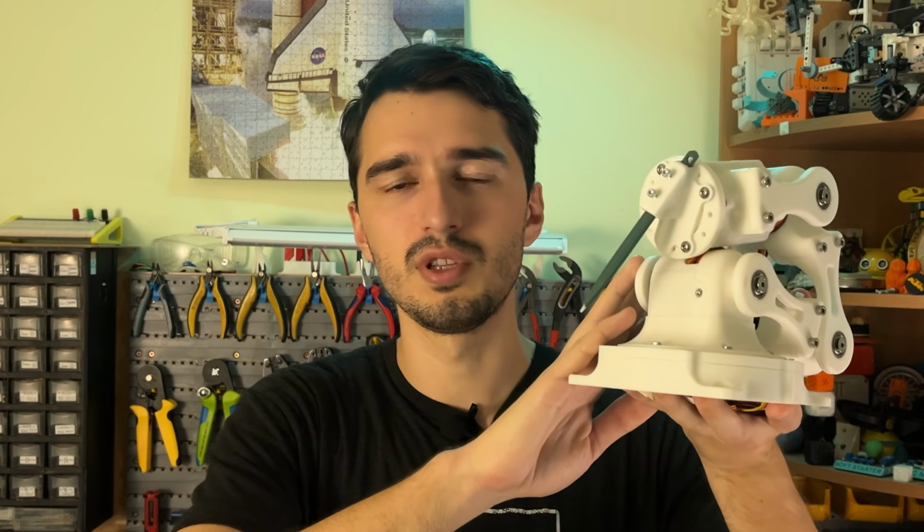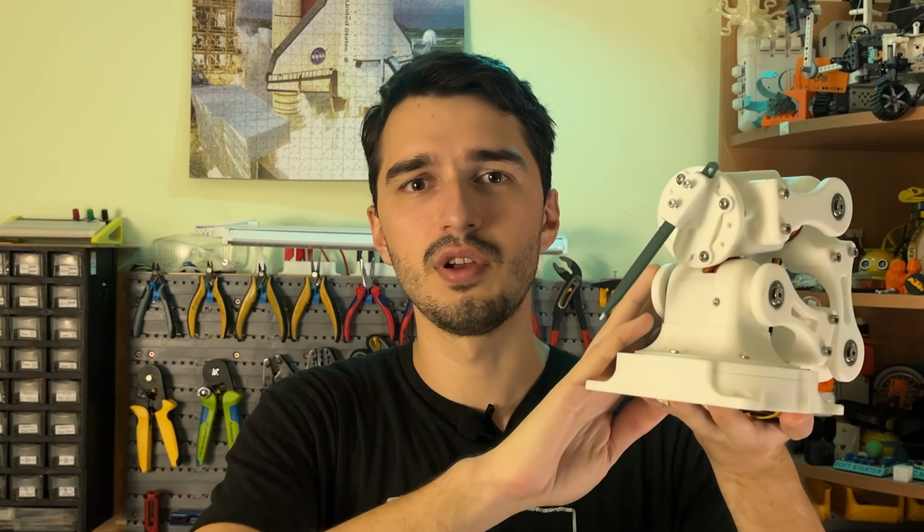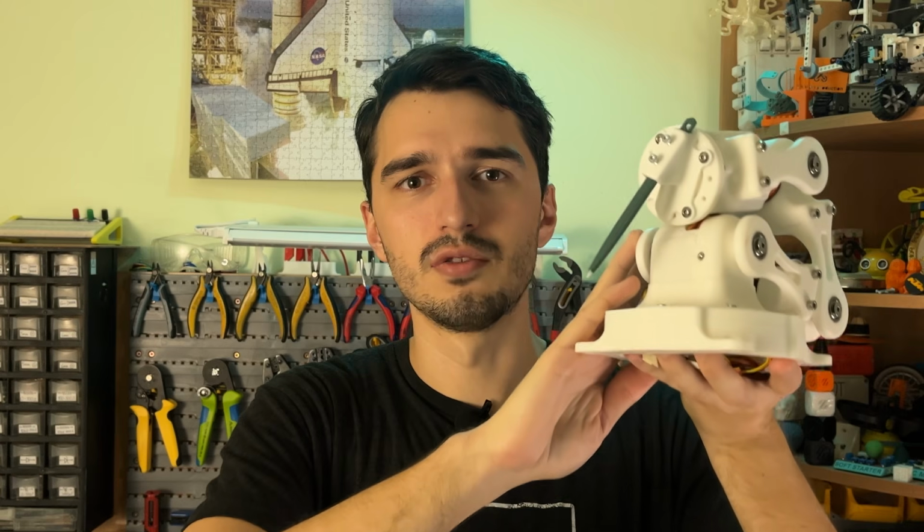We've covered all of the essential parts for electronics and mechanics to build our first robots, but now we need to figure out how we are actually going to make them. If you take a look at this robot here, it's mostly 3D printed because in the last few years, 3D printers have become really accessible, so this is what I'm going to use.